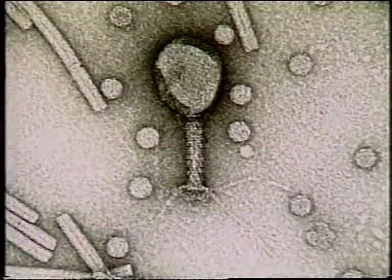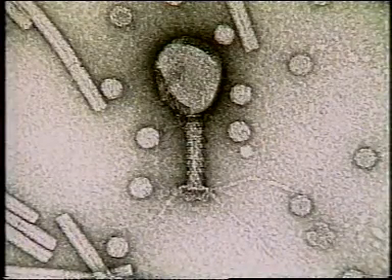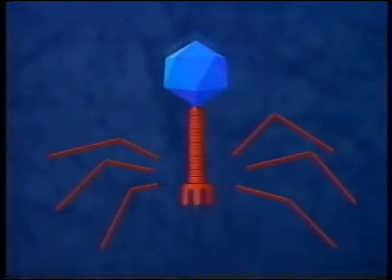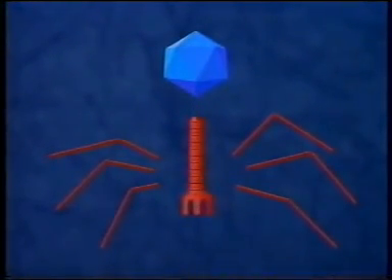A classic example of this comes from a bacterial virus, the bacteriophage T4. The three parts of the T4 bacteriophage, the tail fibers, the tail, and the head, all undergo defined sequences of pre-assembly before they come together. We'll concentrate on the head.